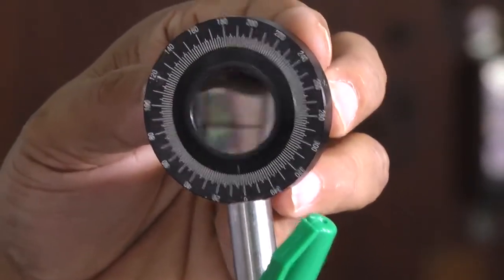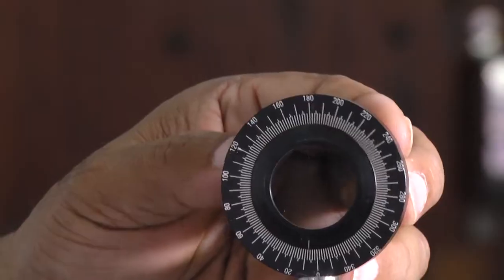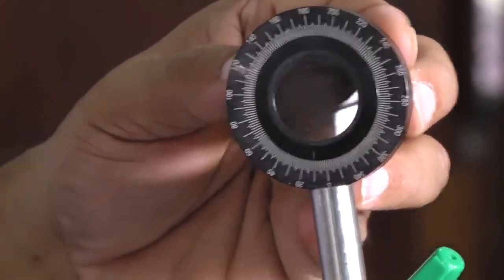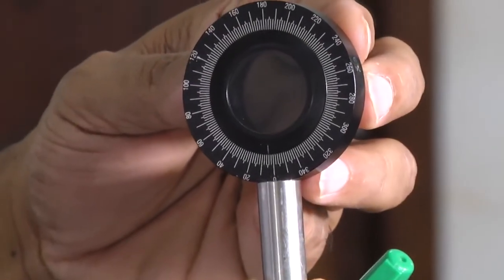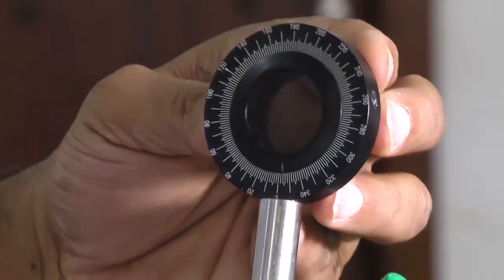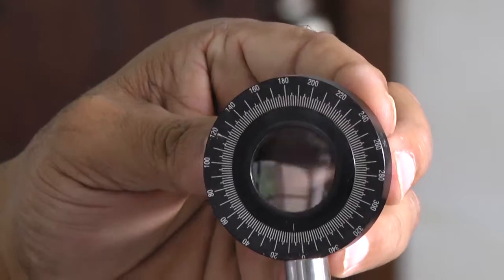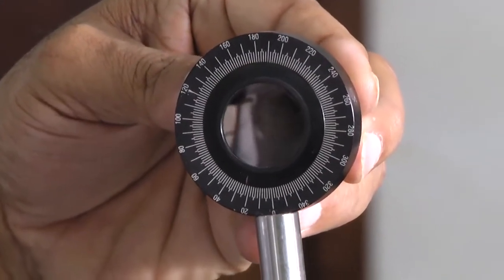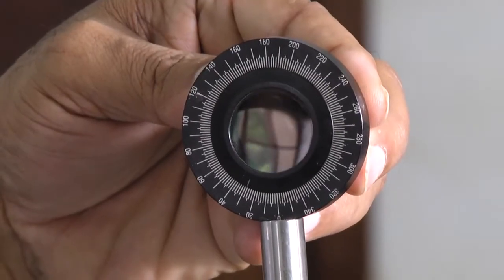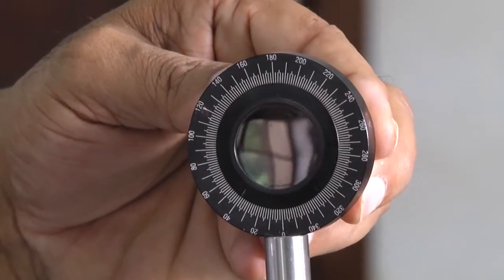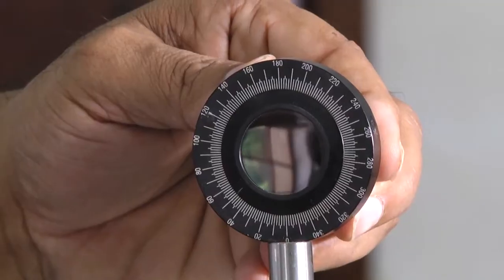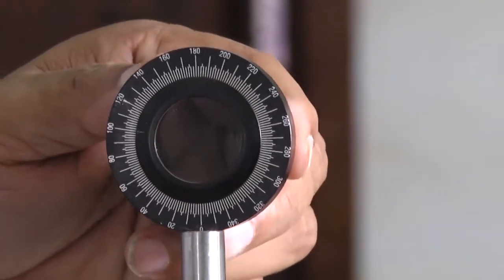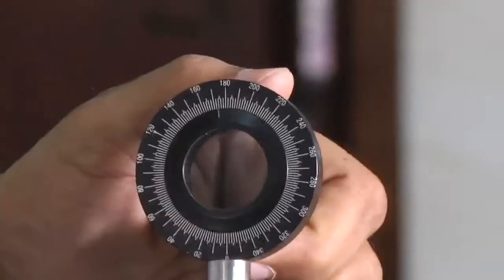Now I am rotating the polarizer, which means I am rotating the optic axis. It was 0, now I am changing to 20, then 30, 40, 50, 60. That way I can change up to 360 degree.